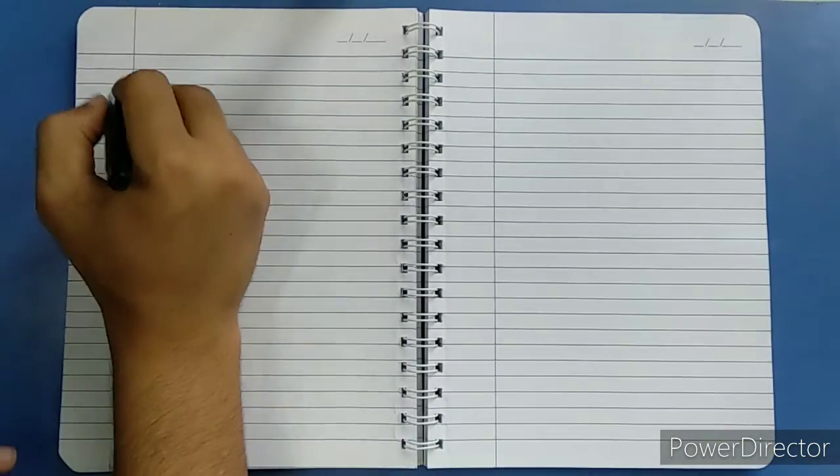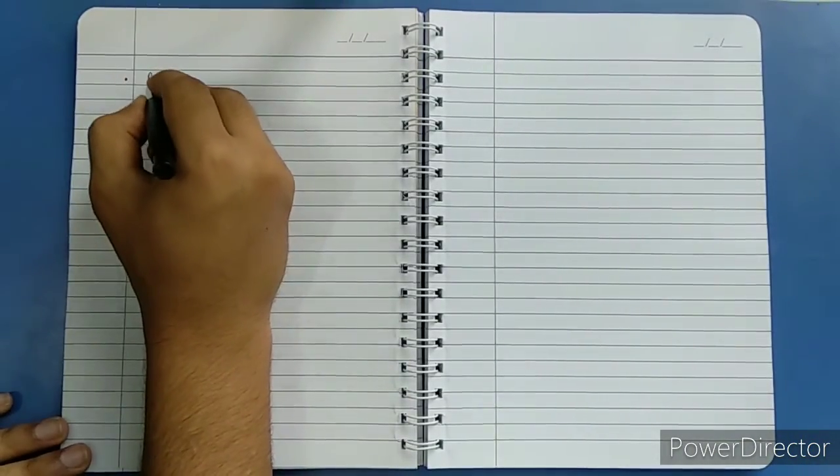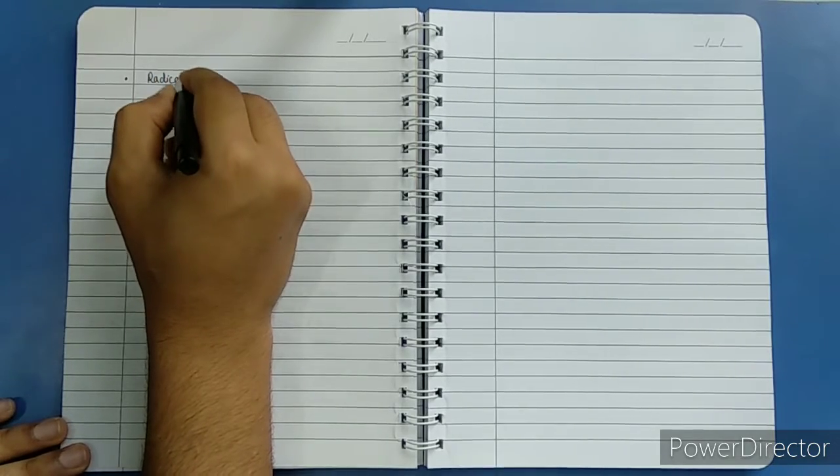Next is a radical. A radical is basically when a group of atoms come together and behave as a single unit and also show a certain valency.